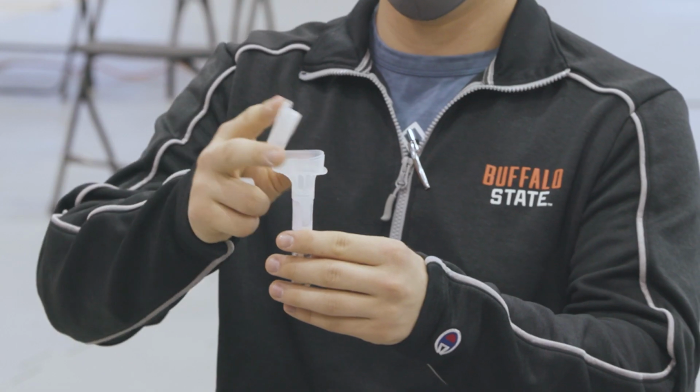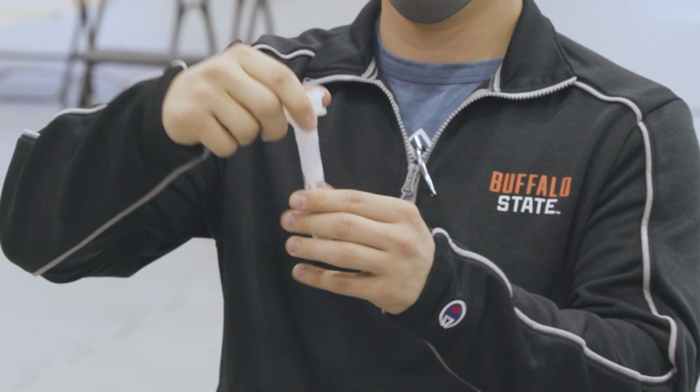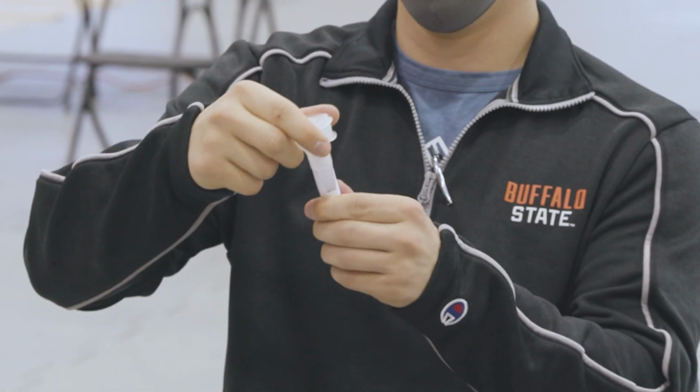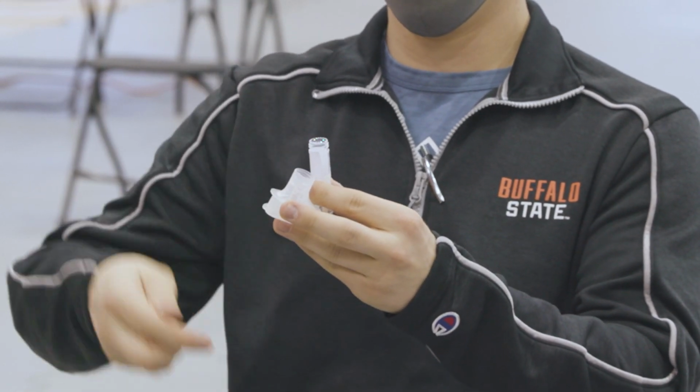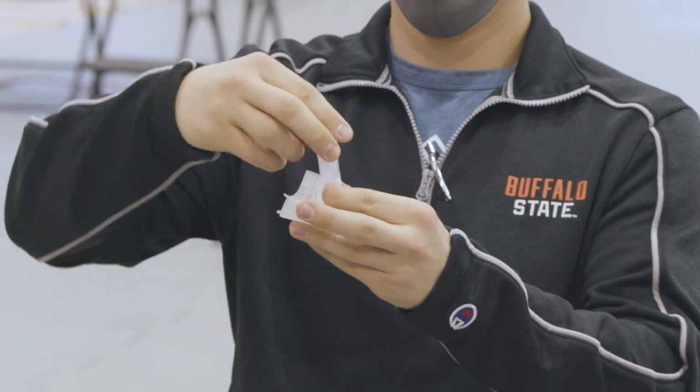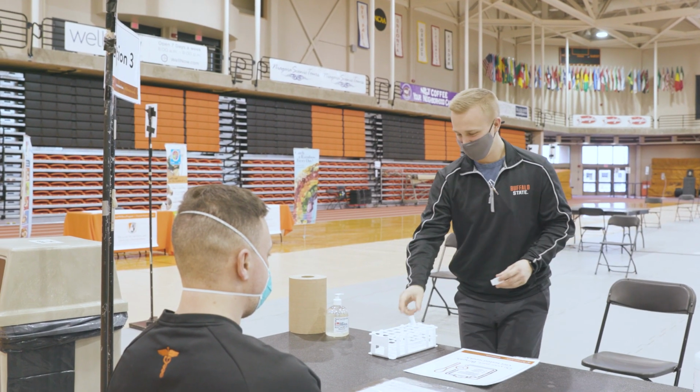Once complete, close the cap to release the reagent into the sample and shake. Remove the reagent cap and seal with the plastic cover. Deposit your sample at the table and sanitize before exiting.